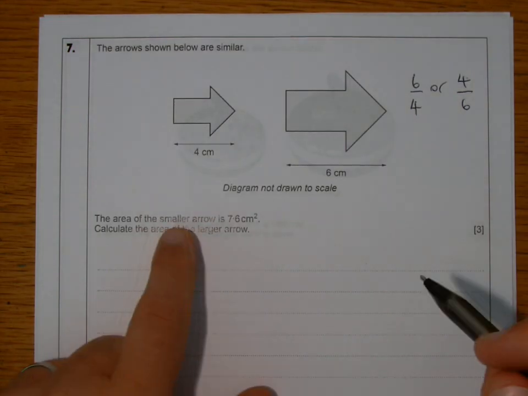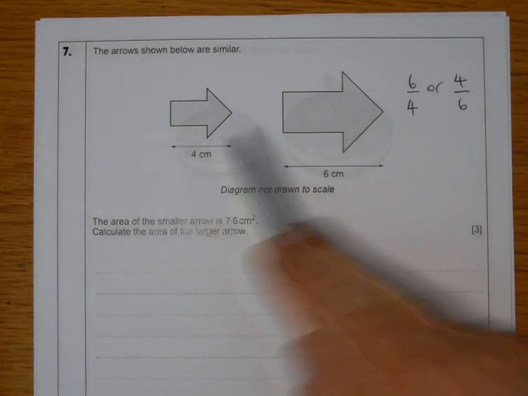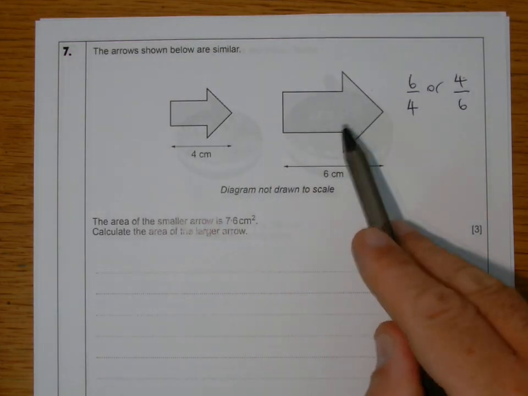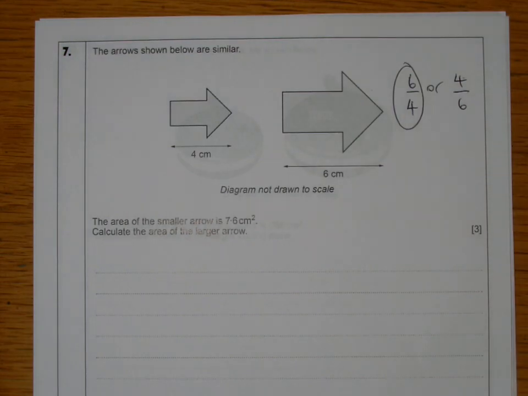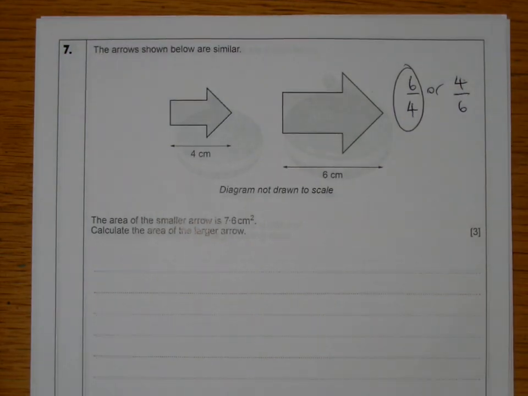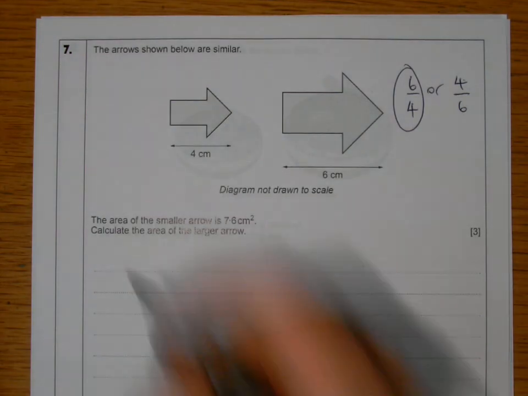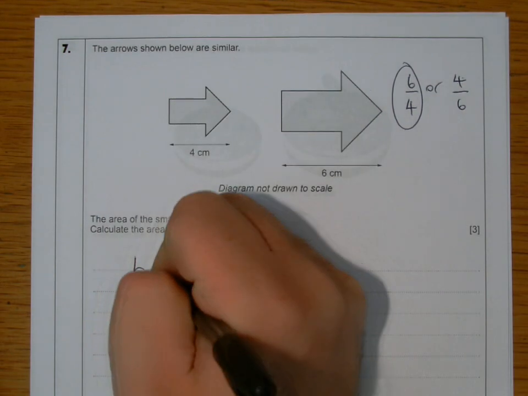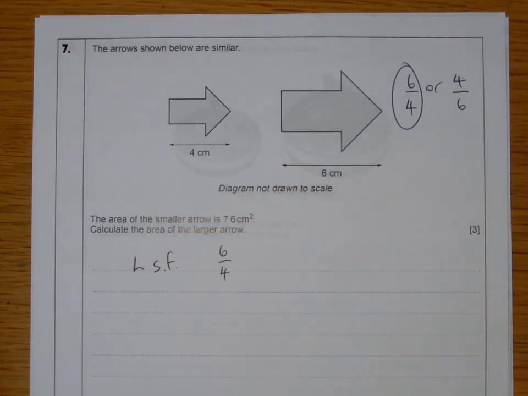Now, because they've told us the area of the smaller arrow is 7.6, and we want to find the area of the larger arrow, we want to make it bigger, so we need to choose the bigger scale factor. However, we need to remember that we've just found the length scale factor, which is 6/4. That's the length scale factor. We need the area scale factor.